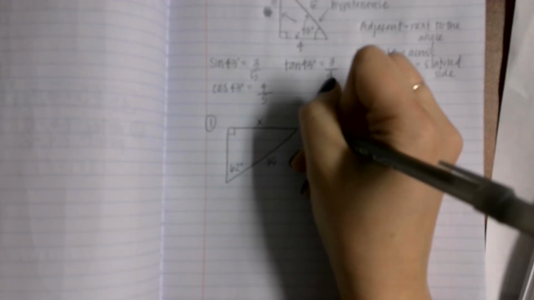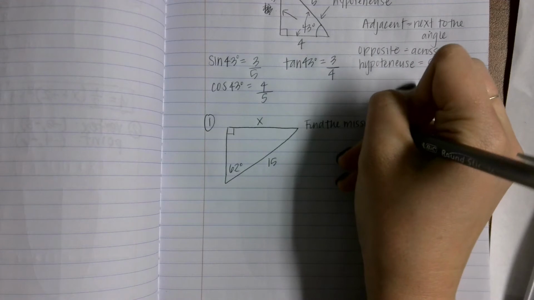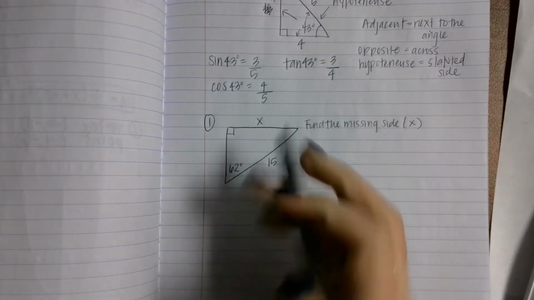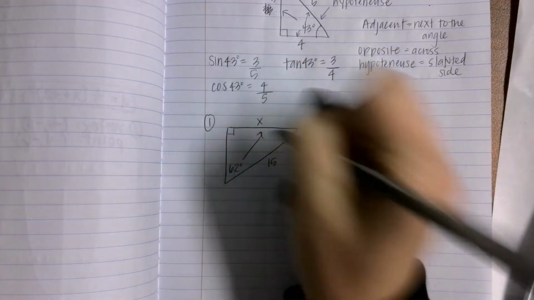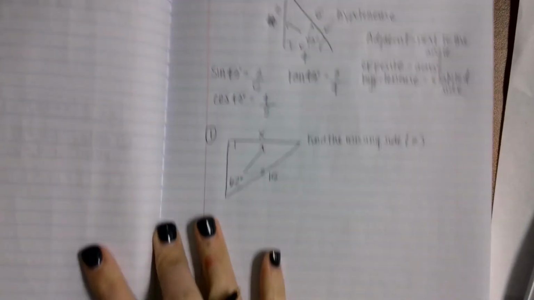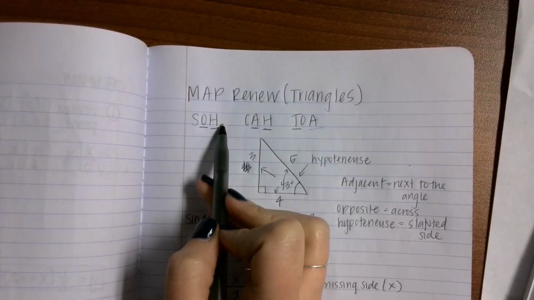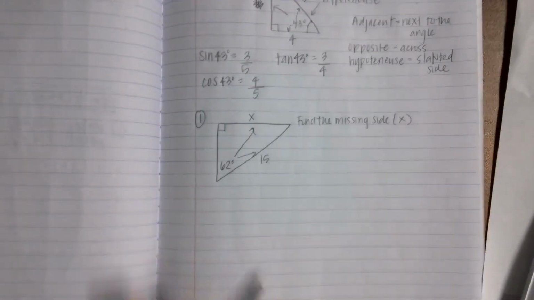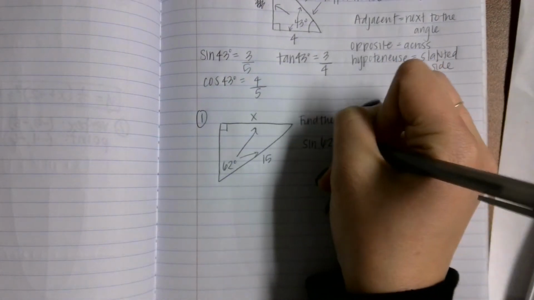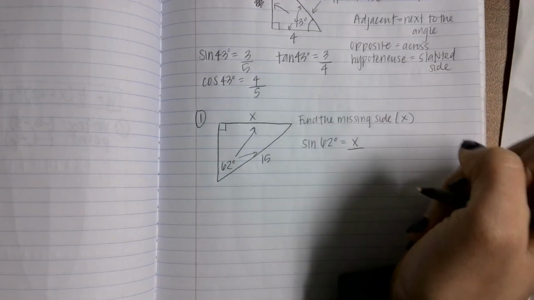And it says, find the missing side, or x. I have the opposite side, and I have the slanted side, or the hypotenuse. So when I look back up on SOHCAHTOA, I have opposite and hypotenuse. So I'm going to use the sine of 62 degrees equals O for opposite, which is x over 15.